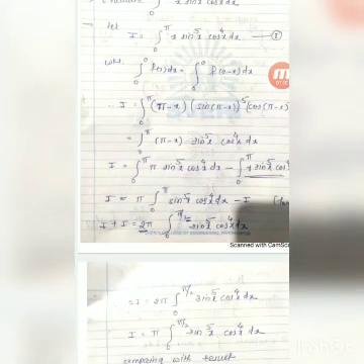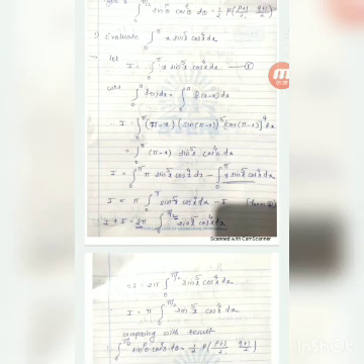property of a definite integral, that is integral 0 to a f of x dx is equal to integral over 0 to a f of a minus x dx. If you replace x by a minus x, that is upper limit minus x, the value of the integral will not be changed. That is the property. Let's use this property. Let I is equal to integral 0 to pi. Replace x by pi minus x: pi minus x, sine of pi minus x raised to 5, cos of pi minus x raised to 4.